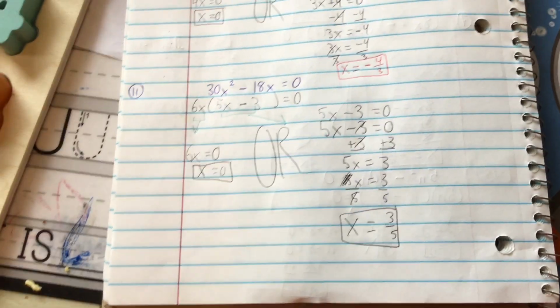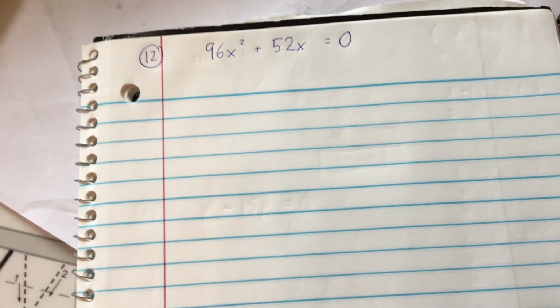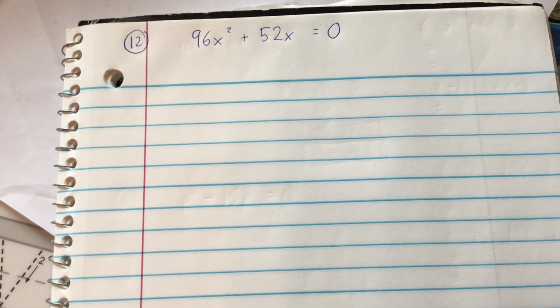Okay. Two more problems. I wrote down a 12. I'm going to write down a 13 because I forgot about this particular case. So I'm going to write down problem number 12. See if you can do this problem independently while I write problem number 13.